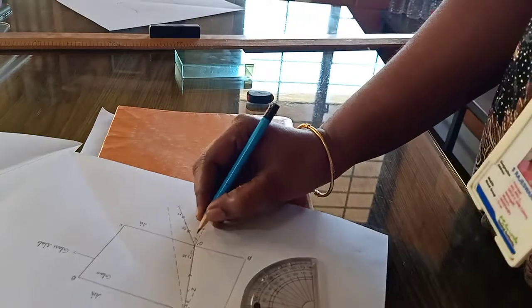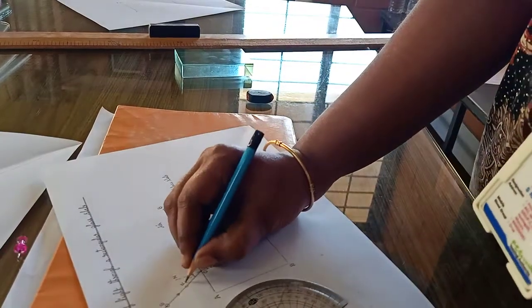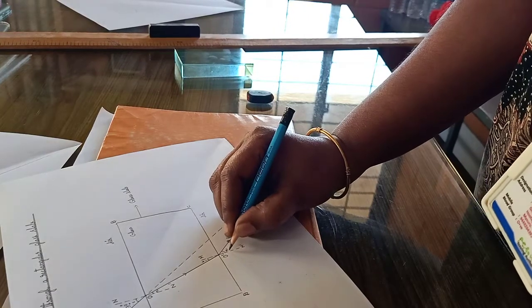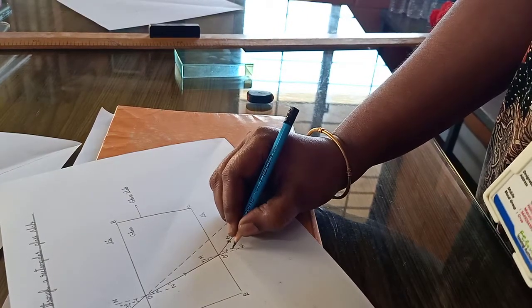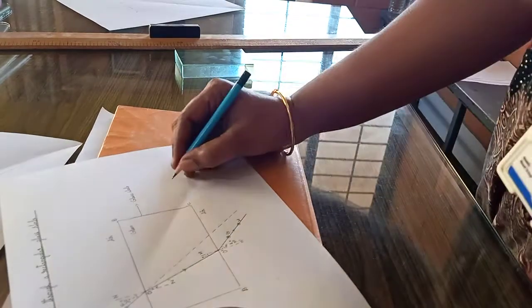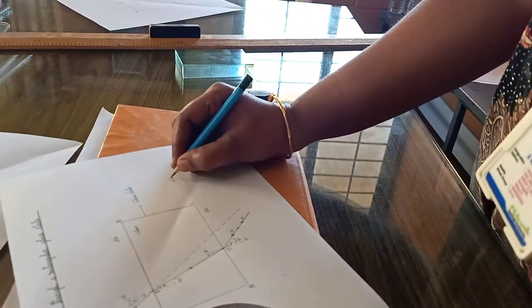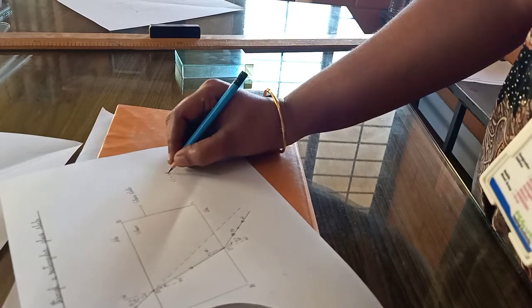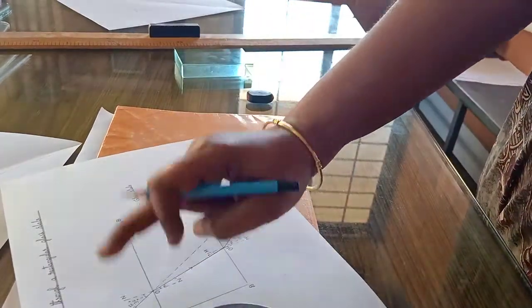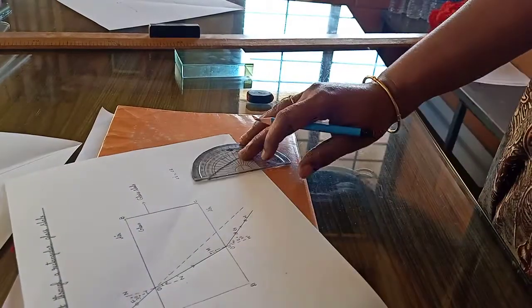See, exactly 30 degrees. So the angle of incidence is also 30 degrees. Angle of emergence, this is emergence, no? Emergence is also how many degrees? 30 degrees. So the angle of incidence is equal to the angle of emergence. With the help of this activity, we came to know that the angle of incidence is equal to the angle of emergence.